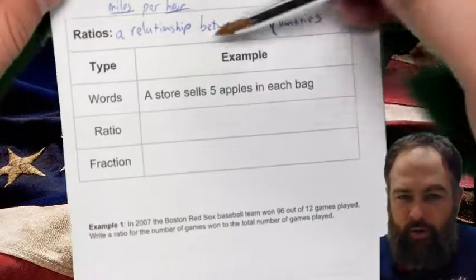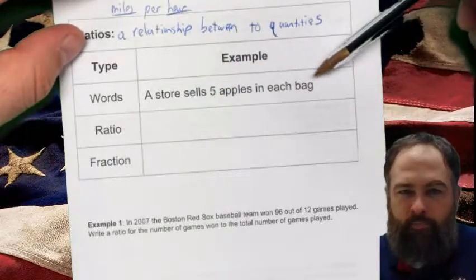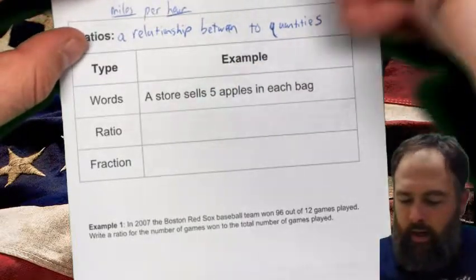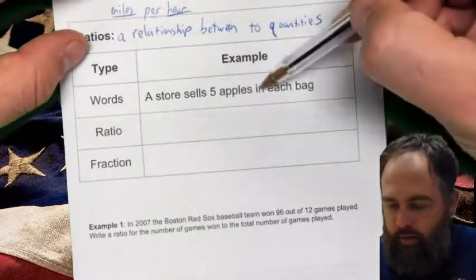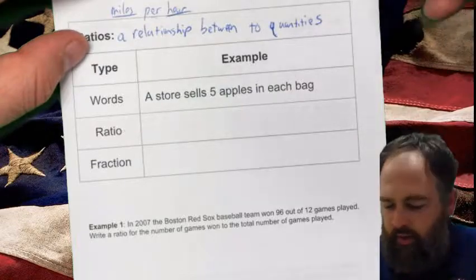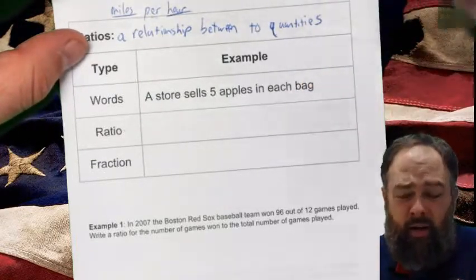Now, the example we're using here is a store that sells 5 apples in each bag of apples. Now, words can be written different ways. You could be using the word per, you could be using the in each, that sort of thing. There's literally numerous ways that can be written. There's no way I can cover them all.